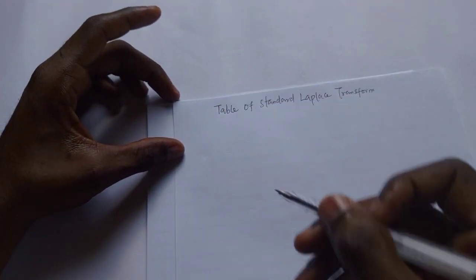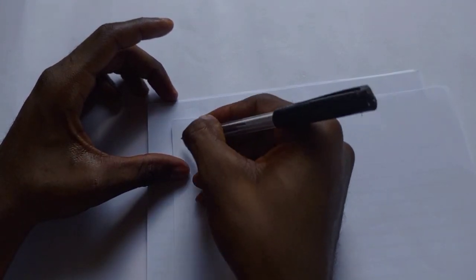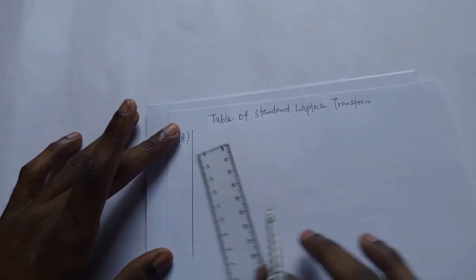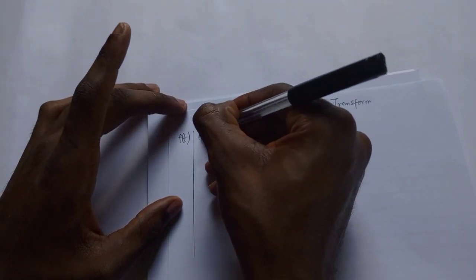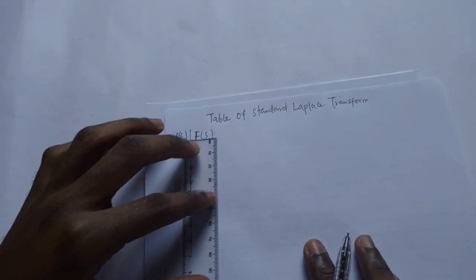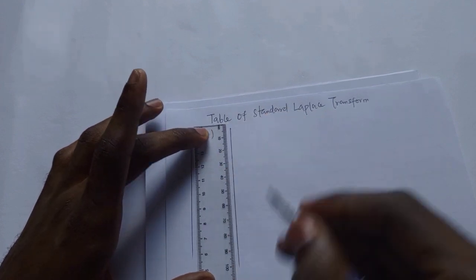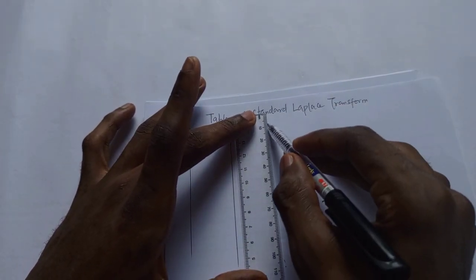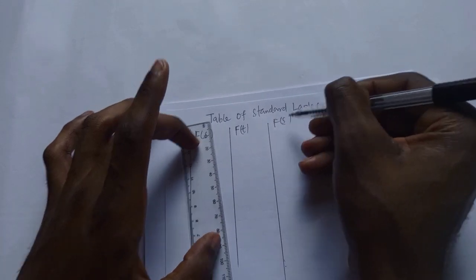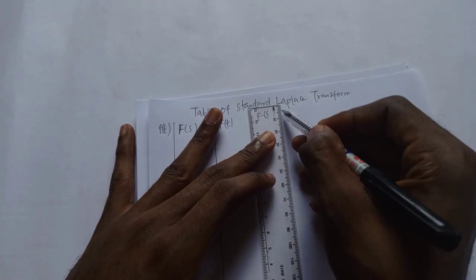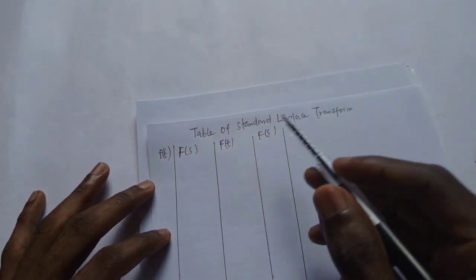So remember we did Laplace of many f of t's. So let's highlight our f of t. Let's highlight our f of s. Okay, so I believe it's going to be long. Let's see how it goes. Okay, so anytime you see f of s, okay, just a brief intro.